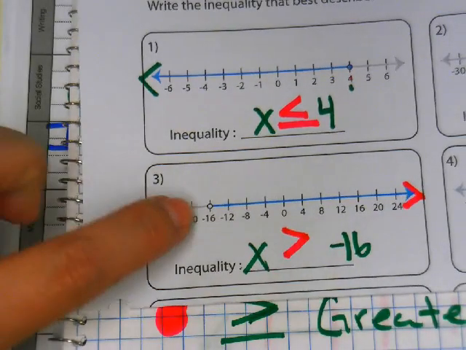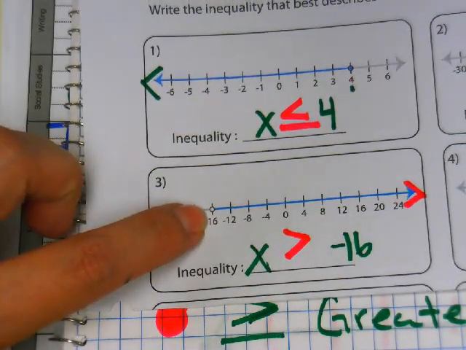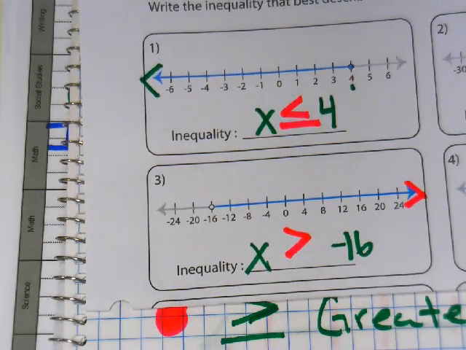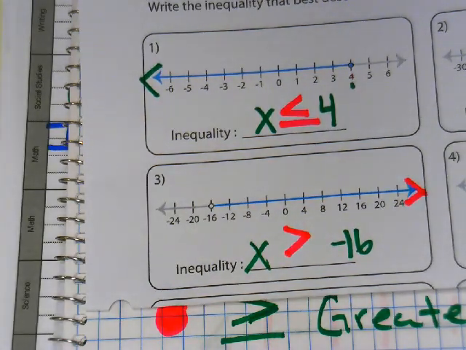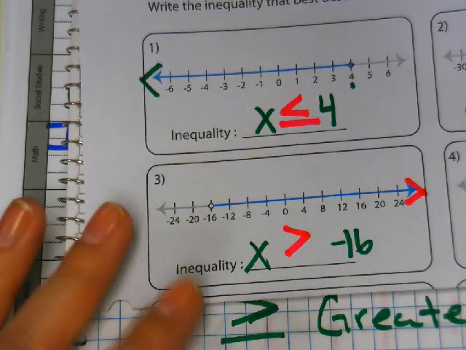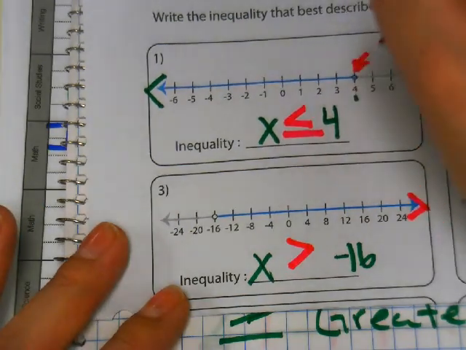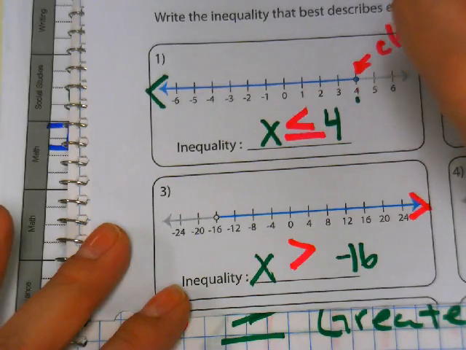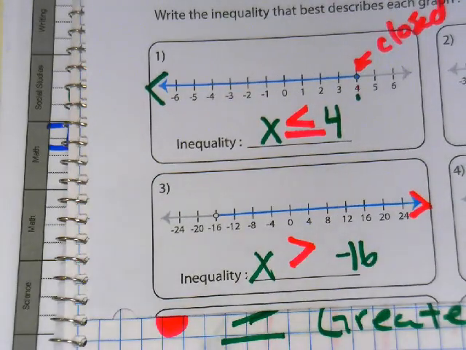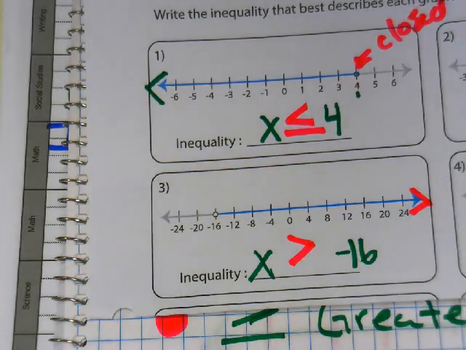Now, is the circle colored in or is it white? It's white, so I'm done. There's no extra little line. The extra little line comes when the circle is closed or shaded. All right, let me pause the video for a second.